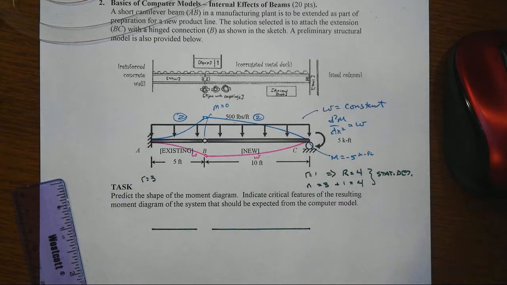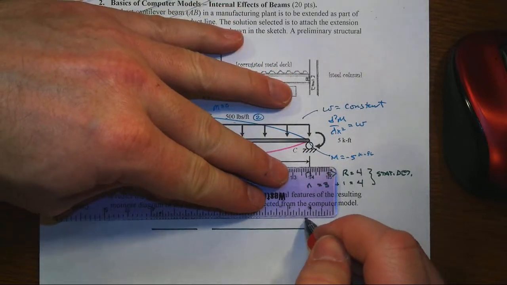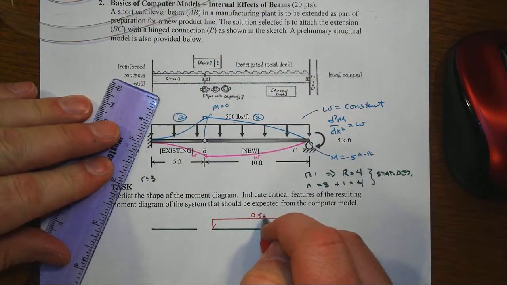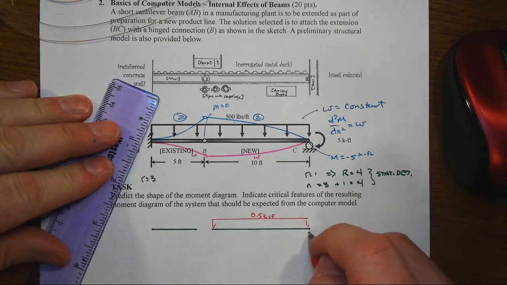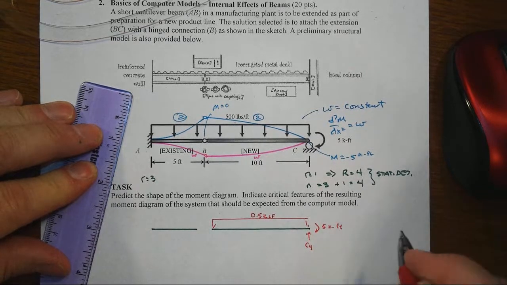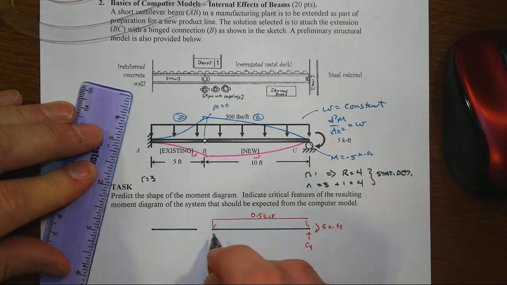Break your structure there. We've got the distributed load at a half a kip per foot, and then we'll have a vertical reaction here, Cy there. We've got the imposed load of 5 kip foot at the far right in a clockwise fashion.